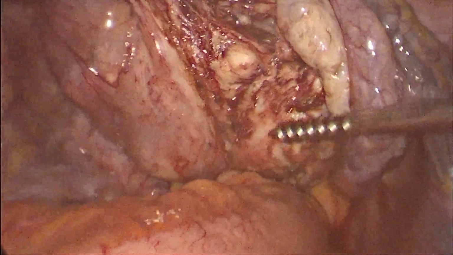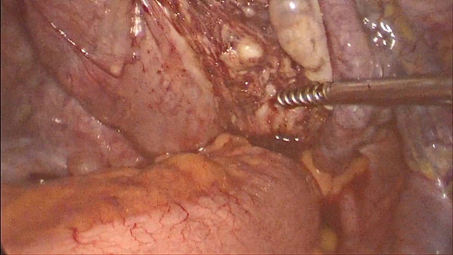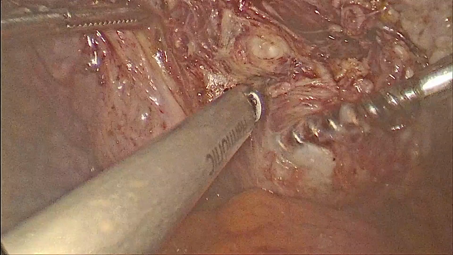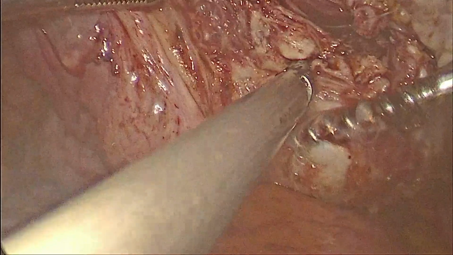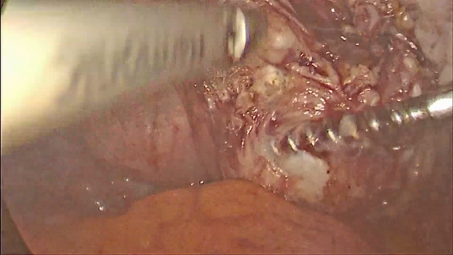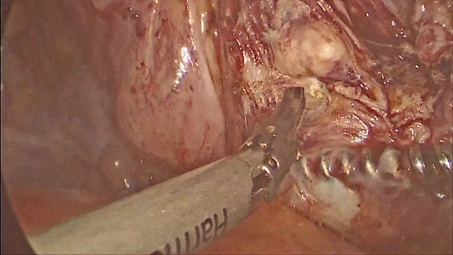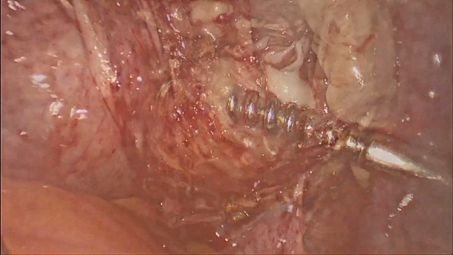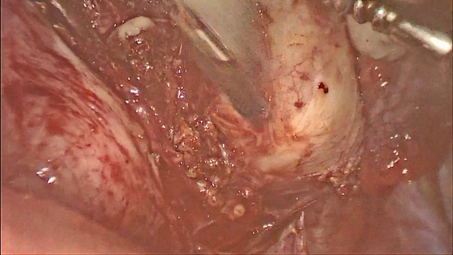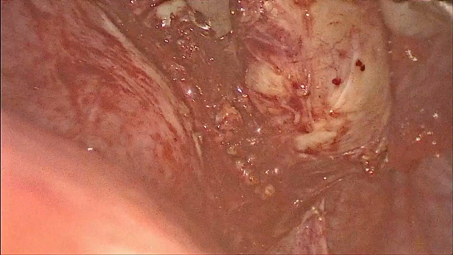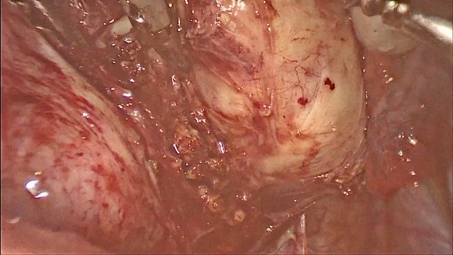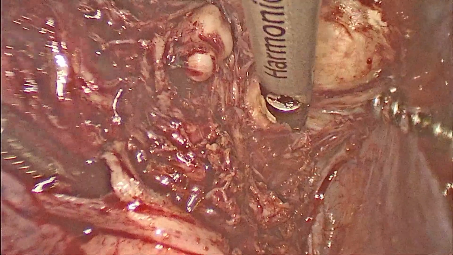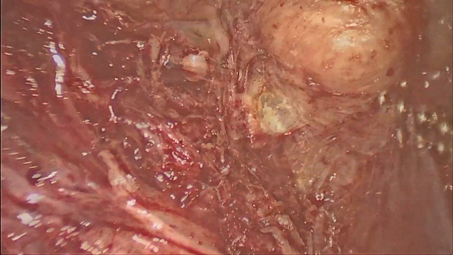We can see few more fibroids can be released through a single vertical incision. Vertical incision was preferred over the transverse incision, as the fibroids were more accessible through it.